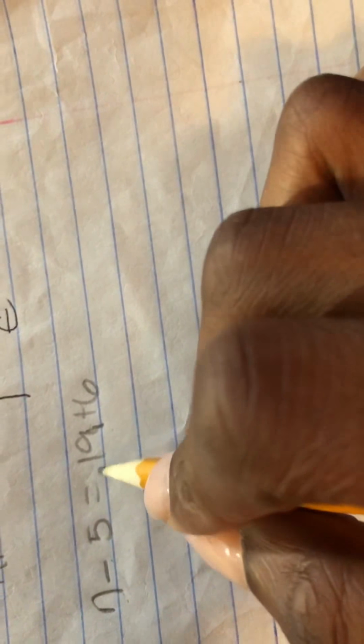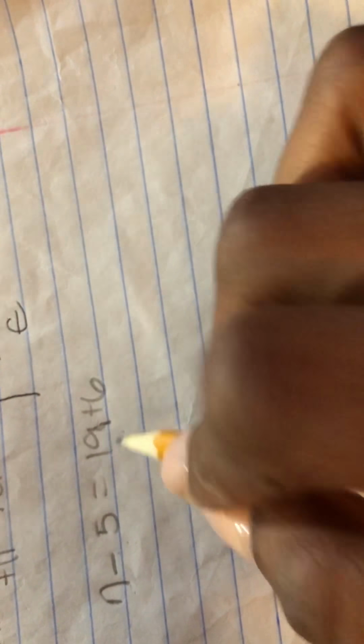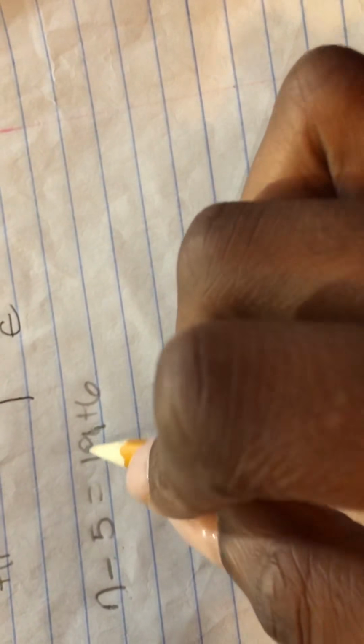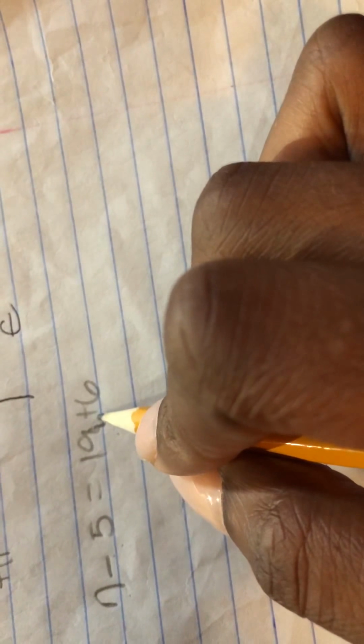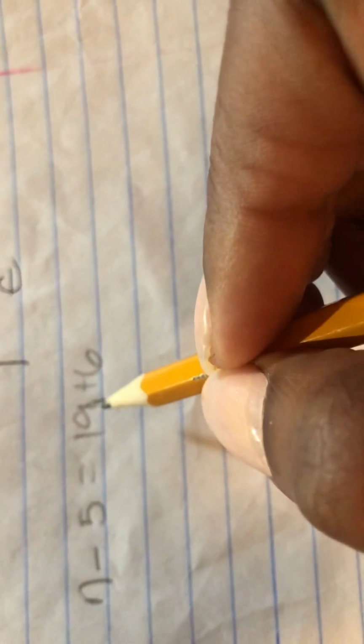So whatever you do on this side of the equal sign, you have to do on this side of the equal sign. Okay? So what you guys did was you combined 19 and 6 already to get 25, but I haven't done that yet. All I'm going to do right now is add the 5 to both sides.